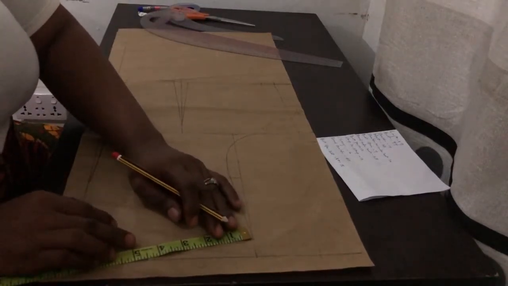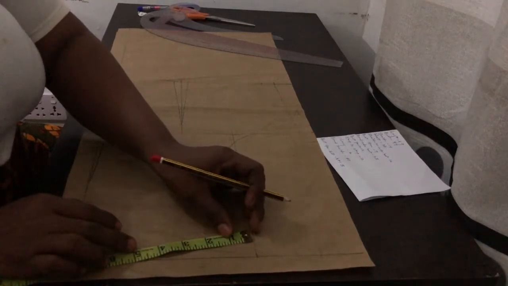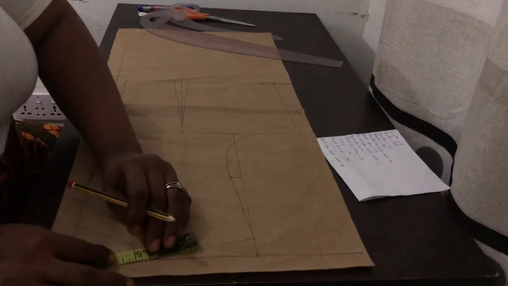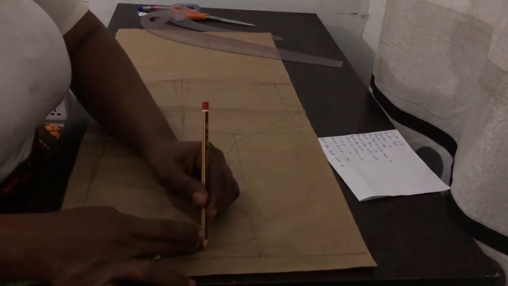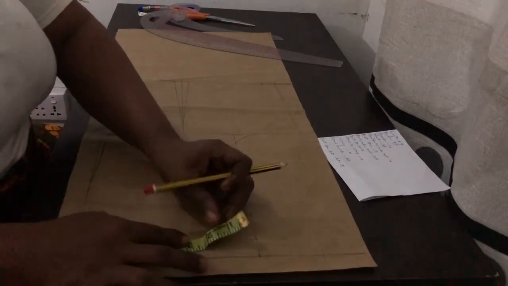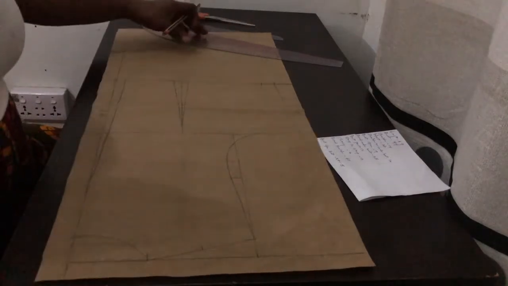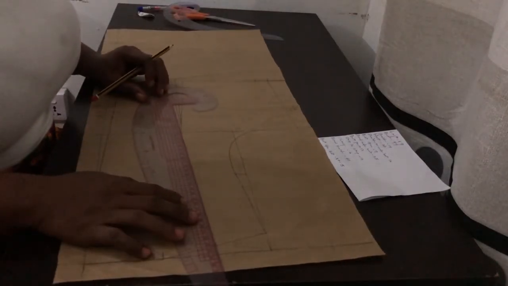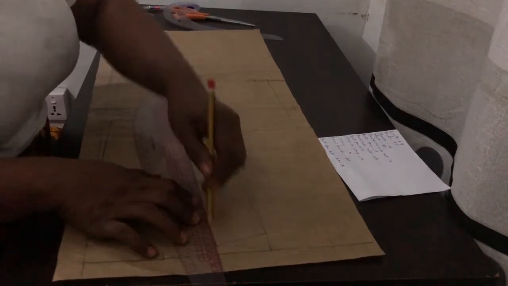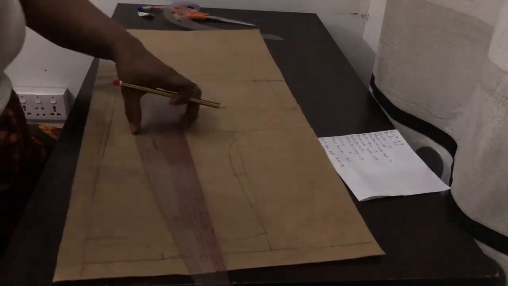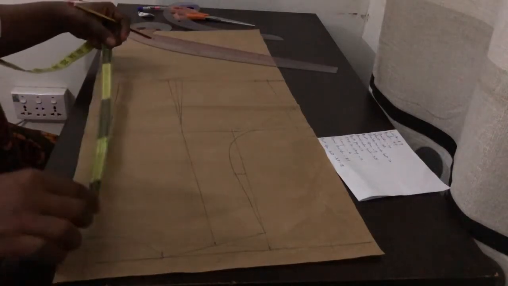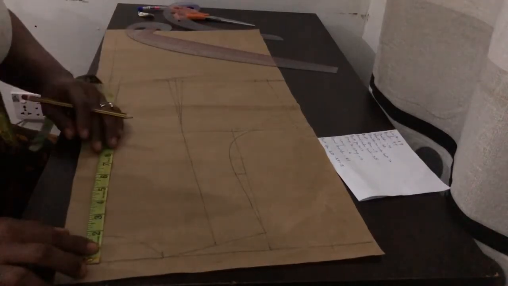Shoulder dart, sorry to say shoulder dart. You divide your shoulder by 2. What do we have there? 2.25. Then you connect with a straight line. You can remember for the cleavage line we use for the front, we use 7.